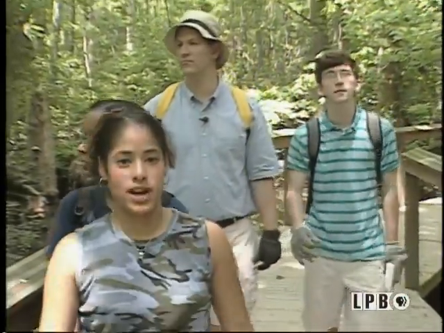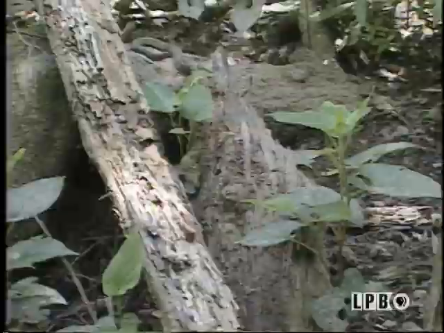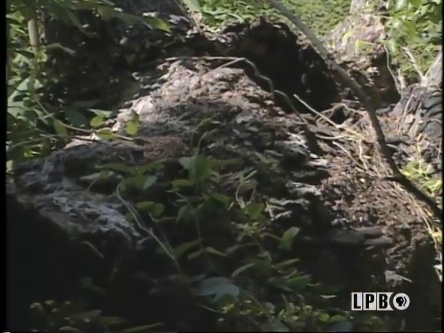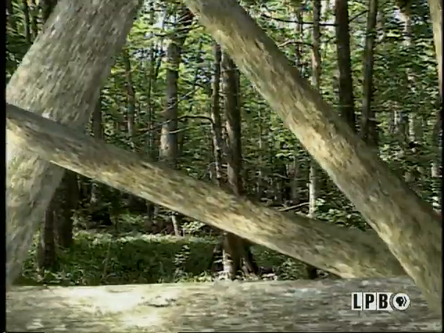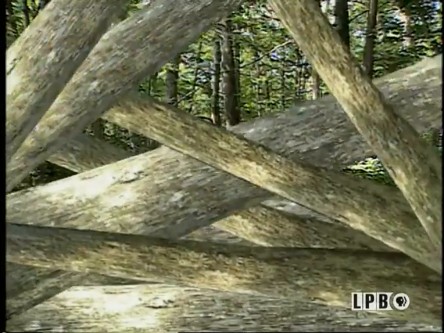Think about what you see when you hike in the woods. You see fallen trees in various stages of decay. If those trees didn't rot, think how they would pile up and none of their nutrients would return to the environment.